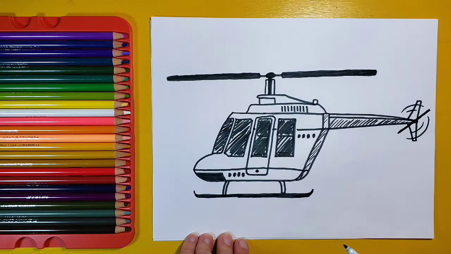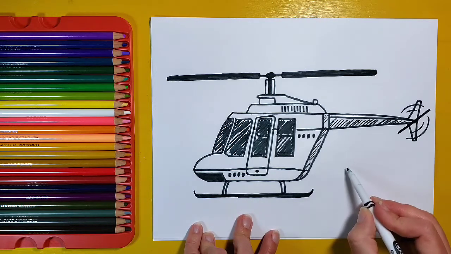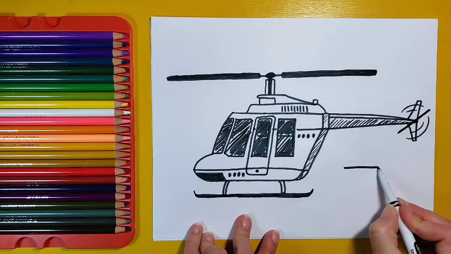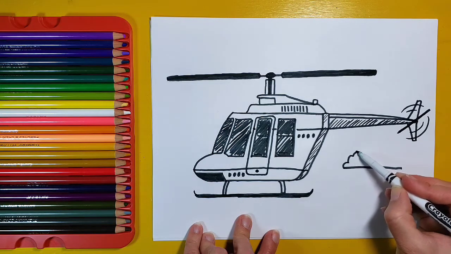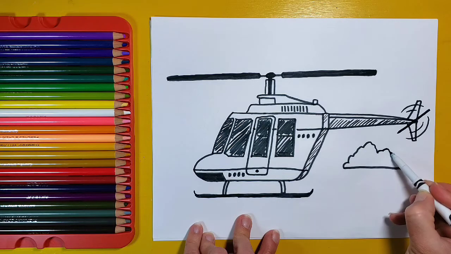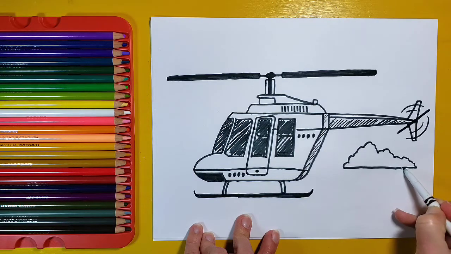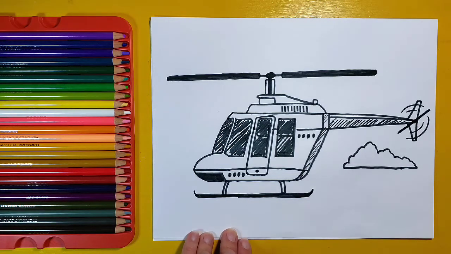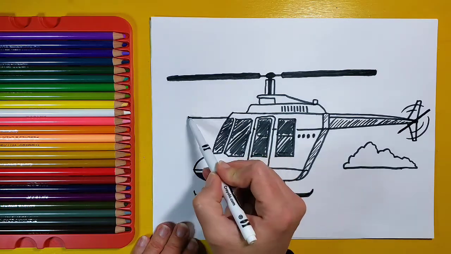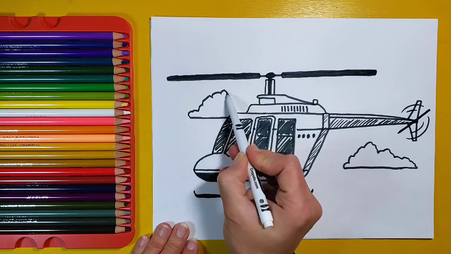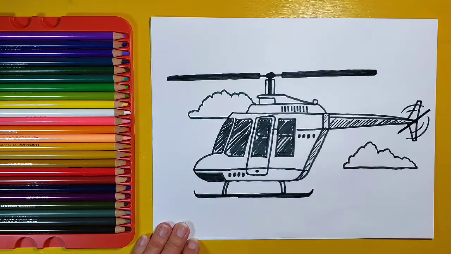And then I'm going to go ahead and add a couple clouds so it looks like my helicopter's up in the sky. So when I make clouds, I start with a straight line on the bottom, and then I just add some curves to the top to make it look like some nice puffy clouds that the helicopter's passing by. So you can throw a couple of them around. Maybe I'll do one that looks like it's right behind the helicopter. It's passing by that one.